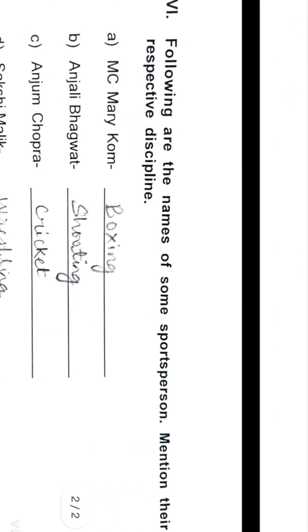Now coming to the fourth part, it says team games. Team games are the opposite of individual games. In team games we have a complete team, we have more than one player. In individual we have just one player, but in team we have more than one player. So the examples of team games are kabaddi and football. You can write down any other examples you can think of for these four parts.